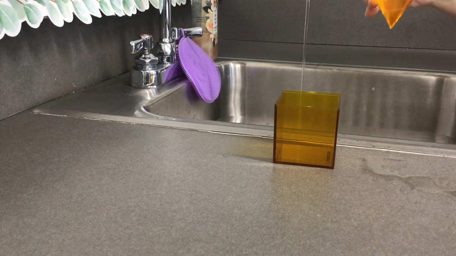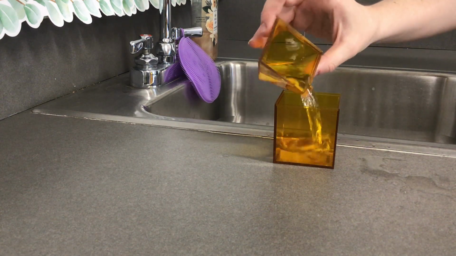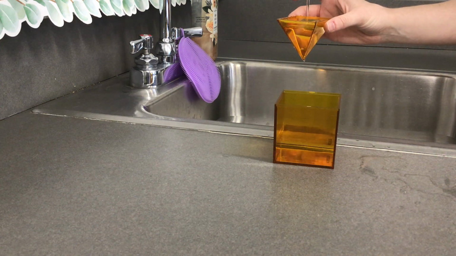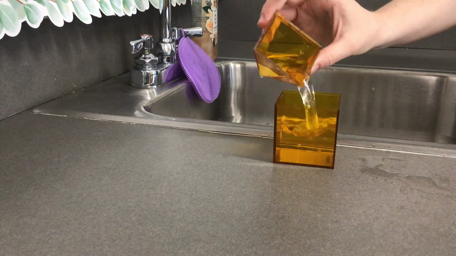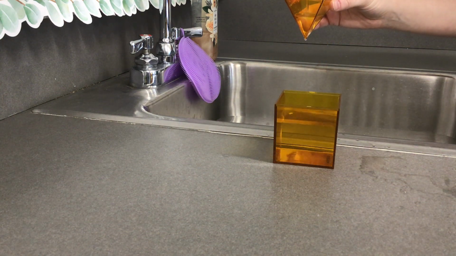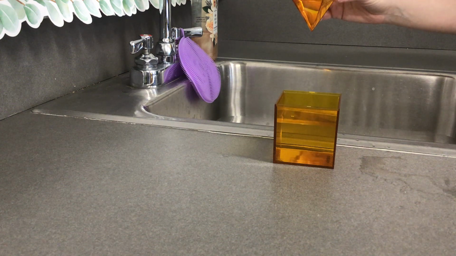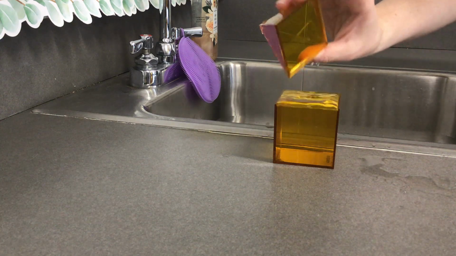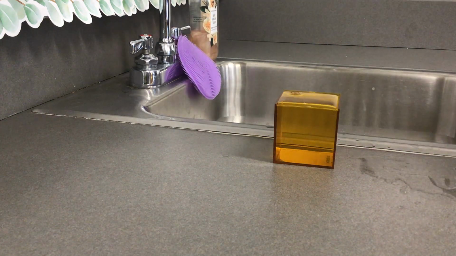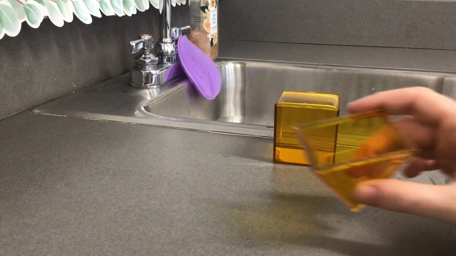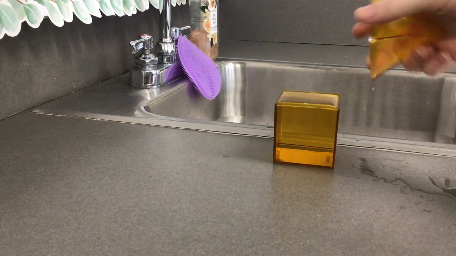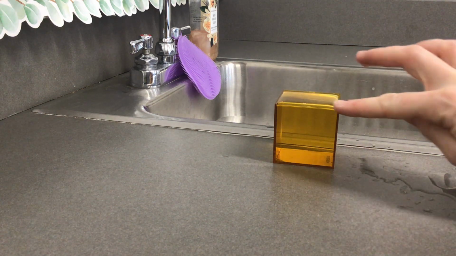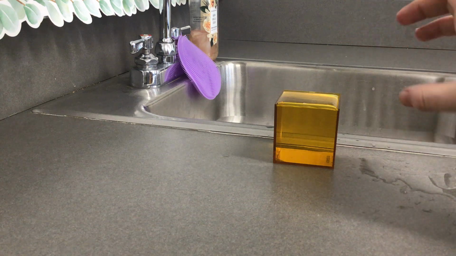Right, so I filled up this pyramid. Took 1, and 2, and 3. Okay, so it took 3 of the pyramid to fill up the square prism that had the same sized base. Look, I filled that pretty good. Didn't even spill over or anything, okay?